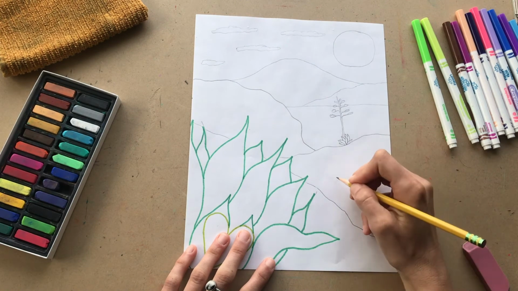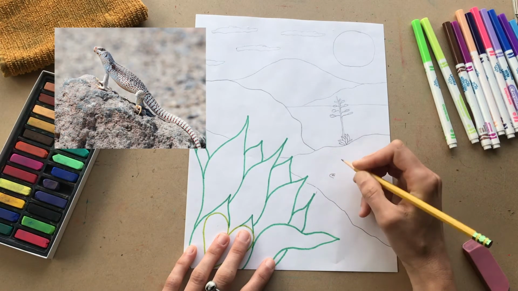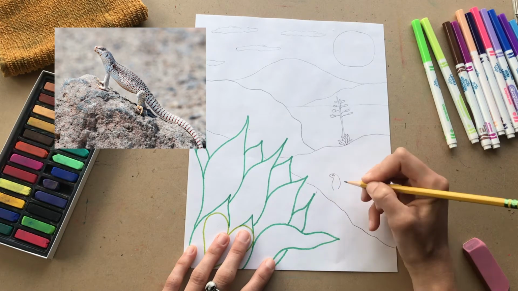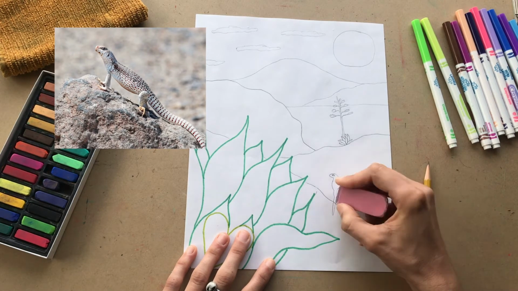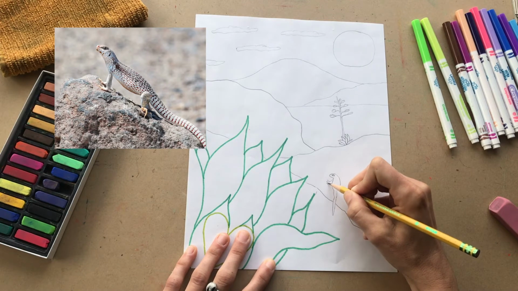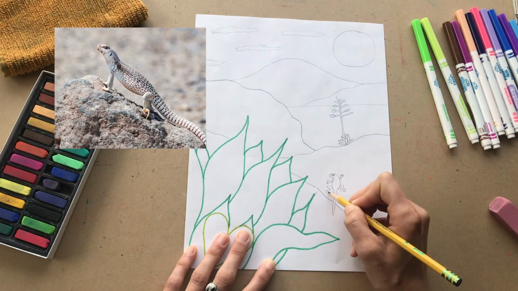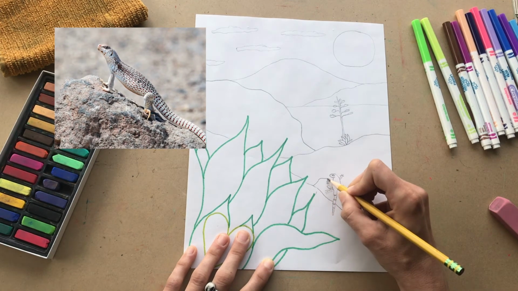Okay, so I'm going to start out by drawing a desert iguana. I'll draw a sideways U shape for the head with an eyeball inside and 2 curved lines for the body, with a long skinny V shape down like this for the tail. Now I'll draw some arms and legs like this. Cool, now let's make him sitting on a rock.